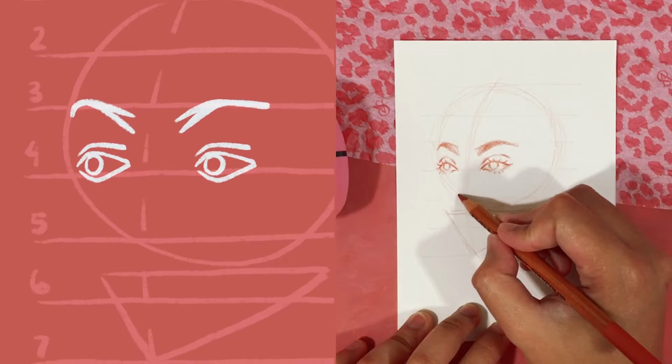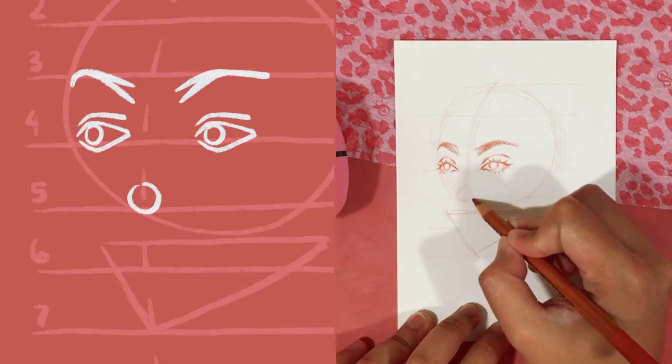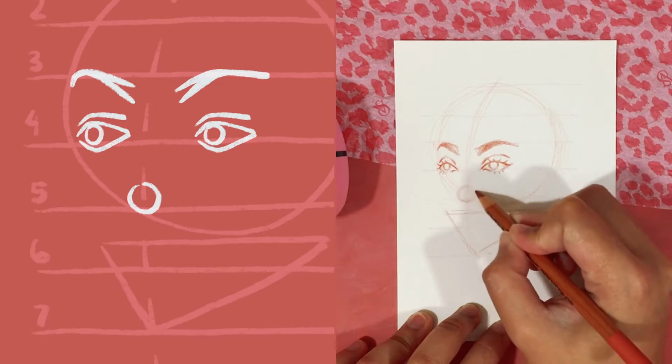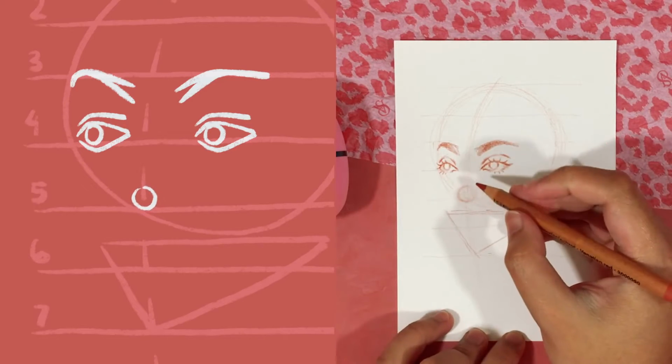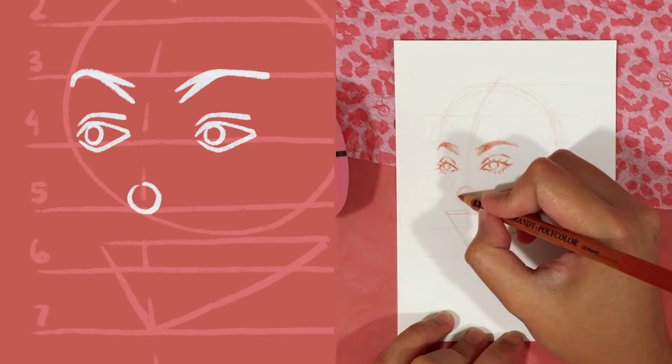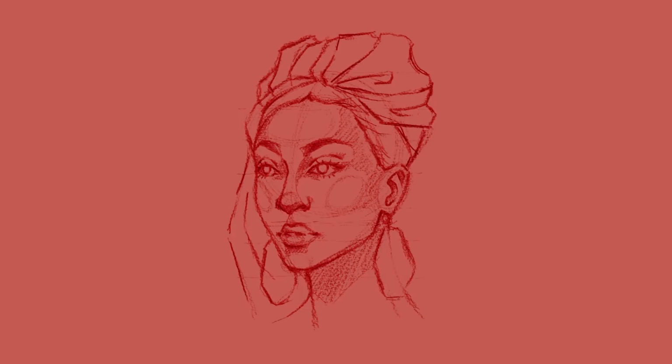For the nose, I start with a circle on the center line of our 3/4 face. You can adjust the size of the circle to create a narrow nose tip or a wide nose tip. You can also adjust the distance of the circle to the center line. So the further away it is from the center line, the pointier the nose.